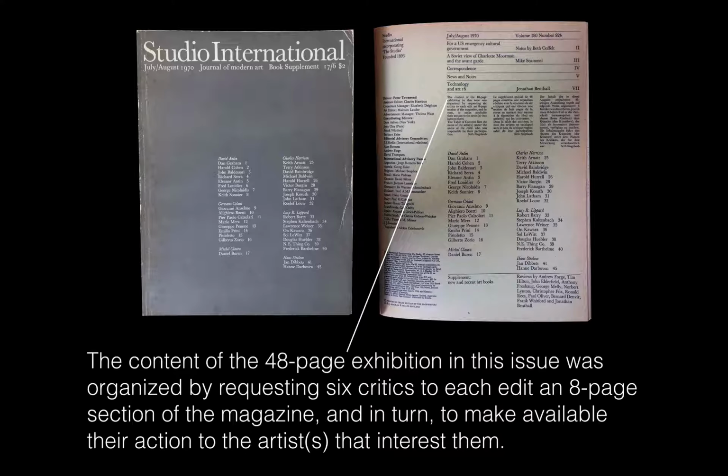The content of the 48-page exhibition in this issue was organized by requesting 6 critics to each edit an 8-page section of the magazine, and in turn to make available their section to the artists that interest them. The 6 critics that had agreed to participate in the project were David Antin from Los Angeles, Germano Celant from Genoa in Italy, Michel Claura, who lived in Paris, Charles Harrison, who worked for Studio International and covered the UK, Lucy Lippard, New York-based and the only woman, and lastly, Hans Strelow from Germany.